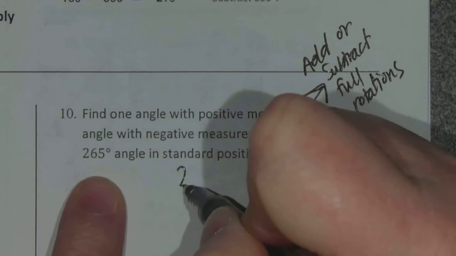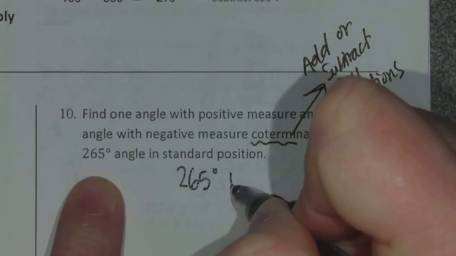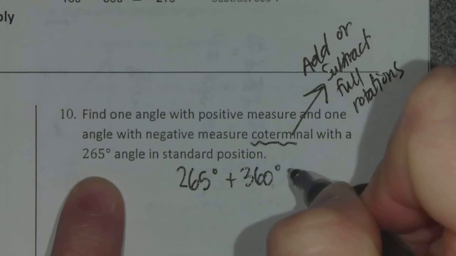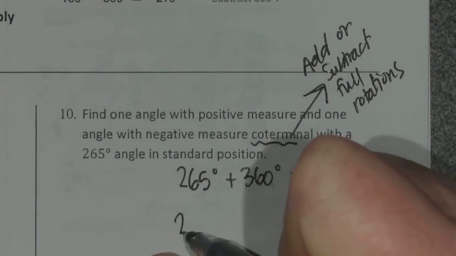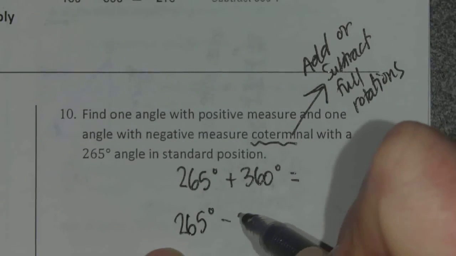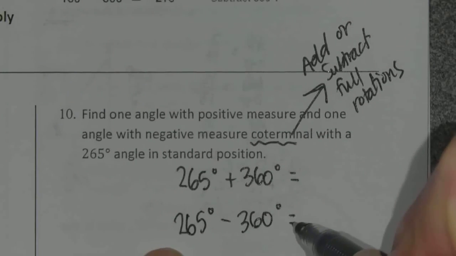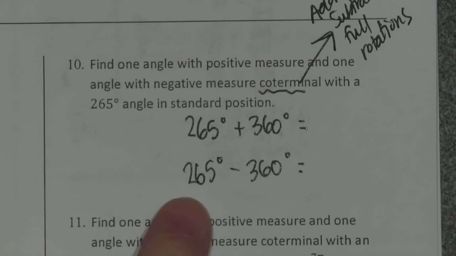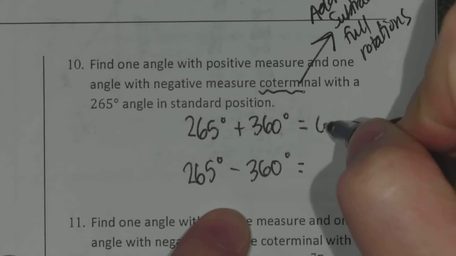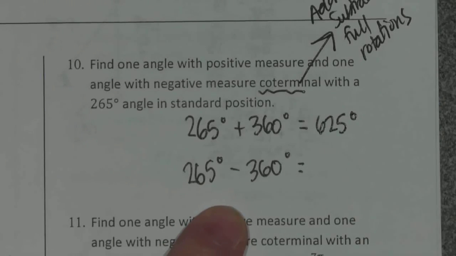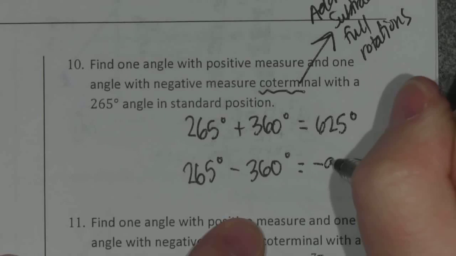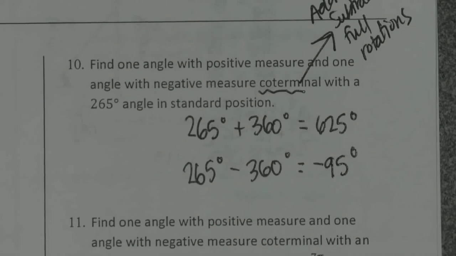So if I want to add a full rotation to this, I'm going to add 360 degrees. And then when I want to subtract a full rotation off of that, I'm going to subtract the 360 degrees. So 265 degrees plus 360 degrees is how much? 625. 625. And then negative 95. Okay.